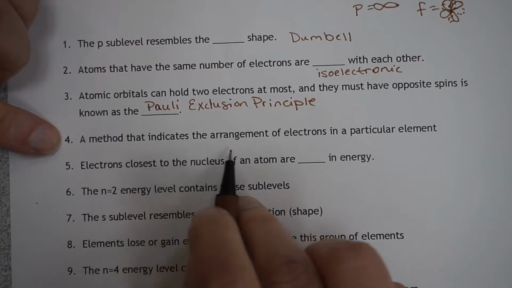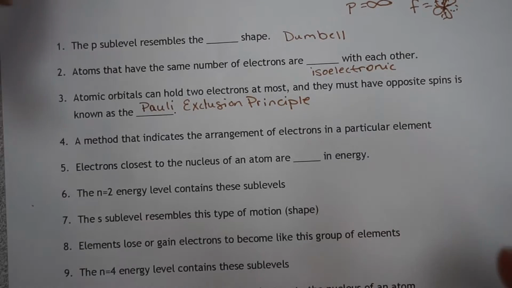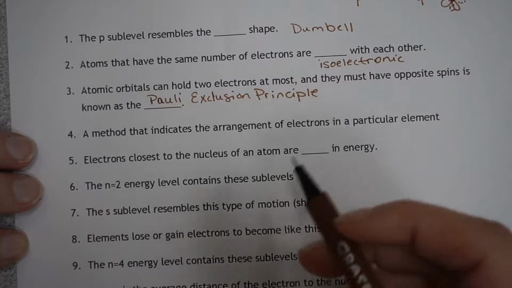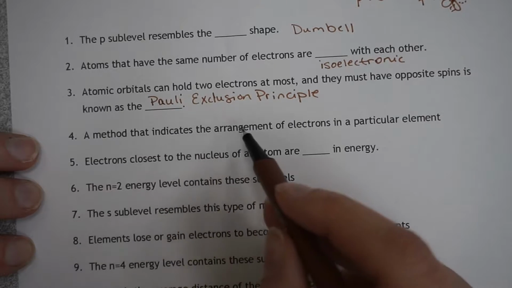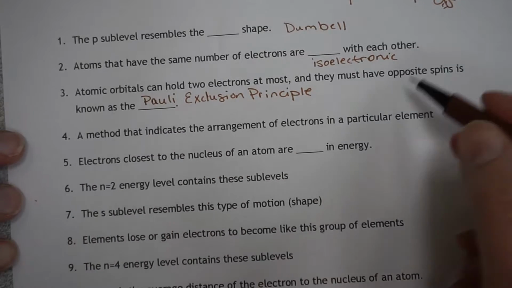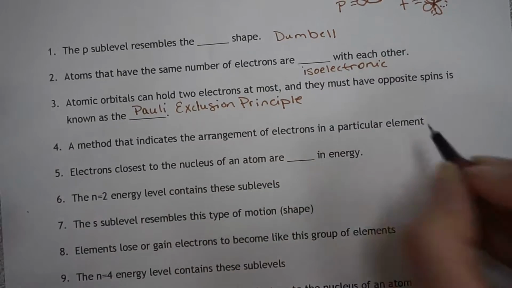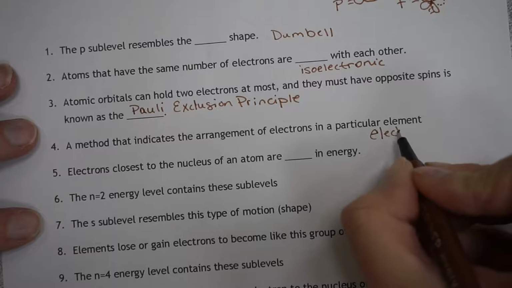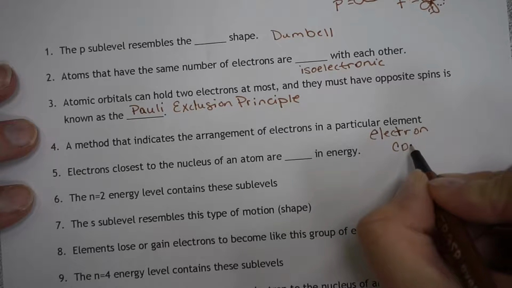Next, a method that indicates the arrangement of electrons in a particular element. If you think of what we've literally been learning for the last many weeks, it's electron configuration. Electron configuration is actually how we arrange electrons. It's basically the same word. So when we're arranging electrons, we're doing electron configuration.